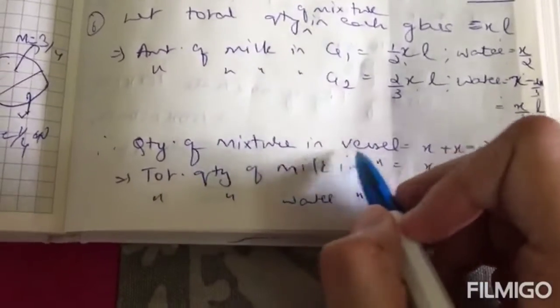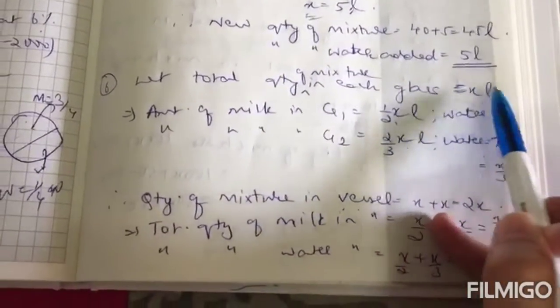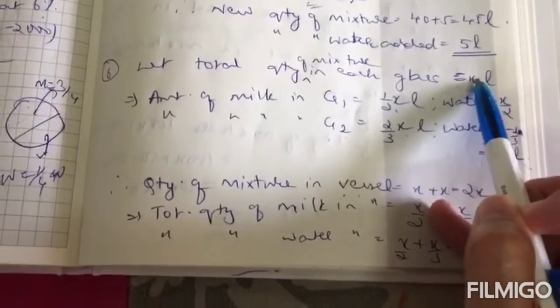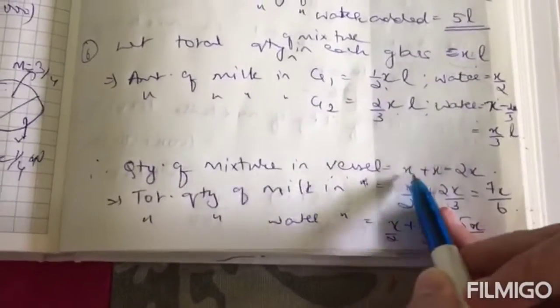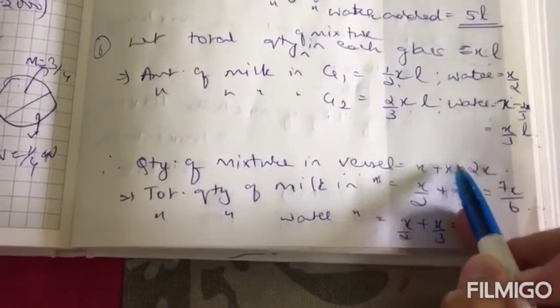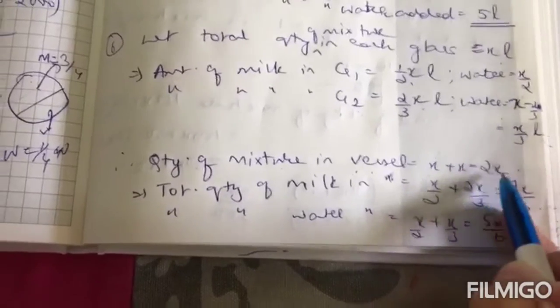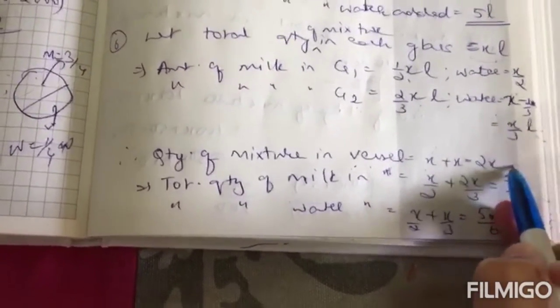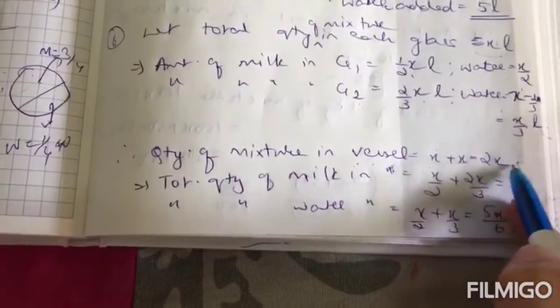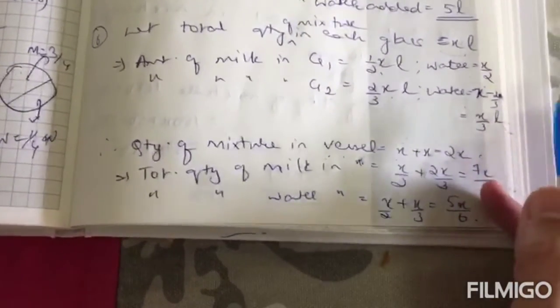Total quantity of mixture in the vessel. Now what they're saying is, from each glass, this x liters of milk and water from each glass is poured into a vessel. Therefore, in the vessel, what is the total quantity of mixture? It is x from glass 1 plus x from glass 2, which gives me 2x of total mixture. Total 2x liters of mixture in the vessel.